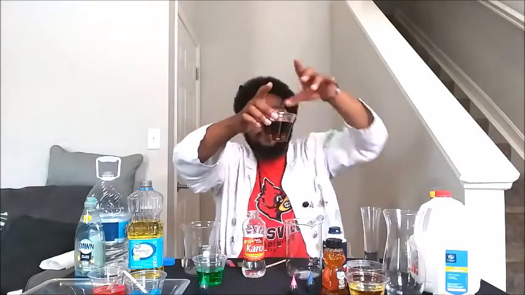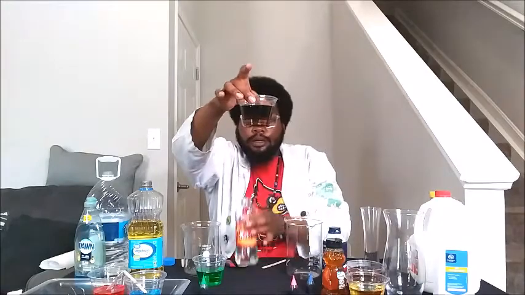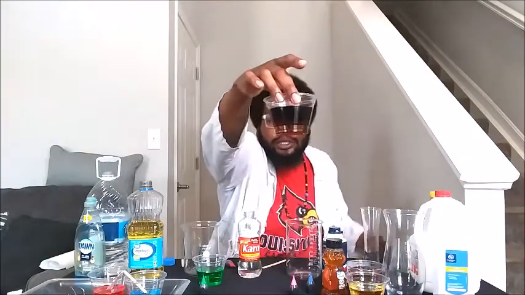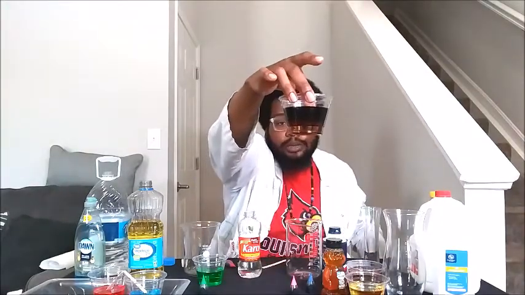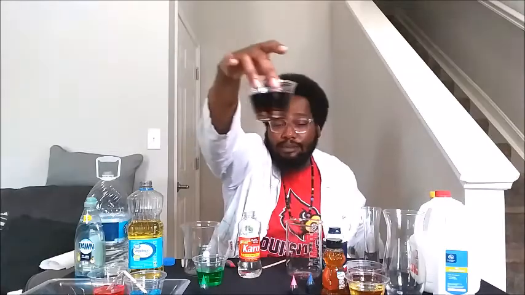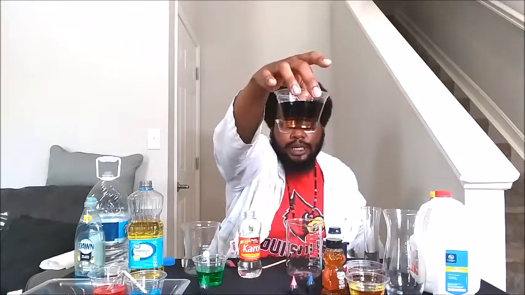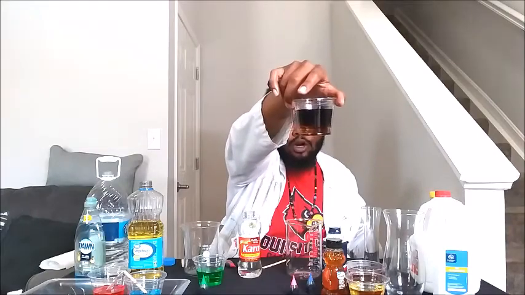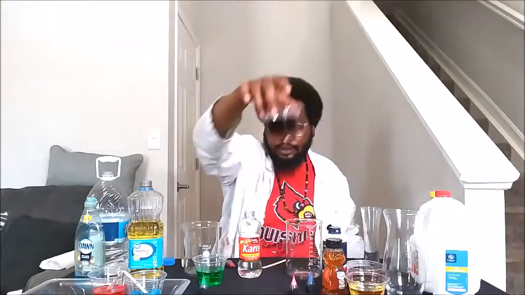And the lighter stuff, which is the clear corn syrup, that just got tinted by the darker maple syrup, is now on the bottom. See that? The caramel looking color down at the bottom. Cool beans in a hot pot.